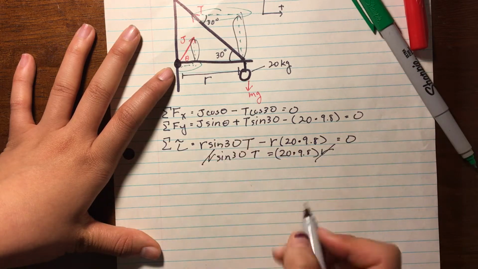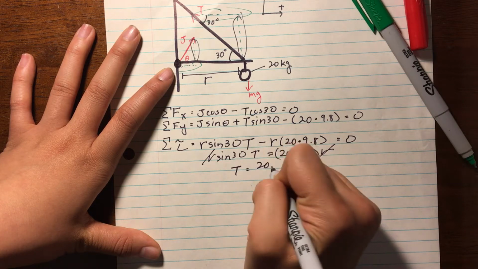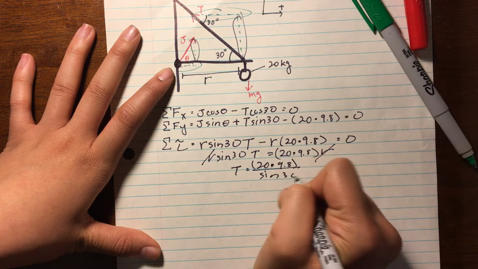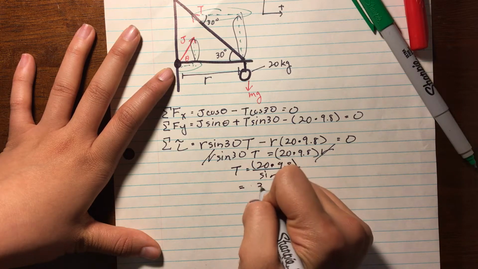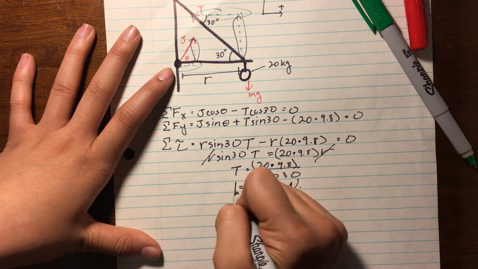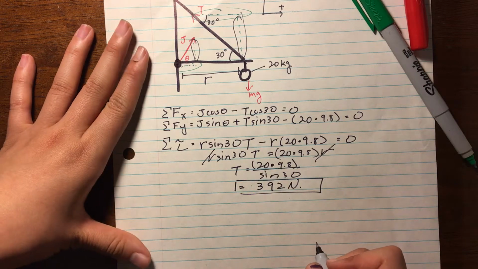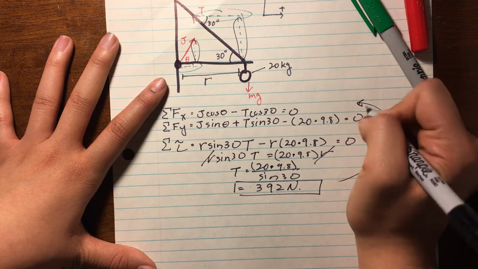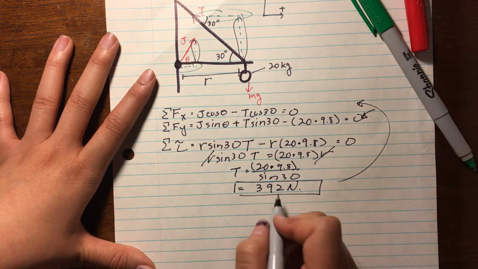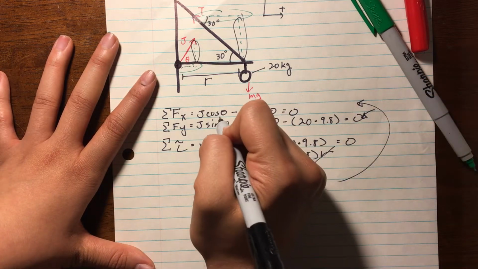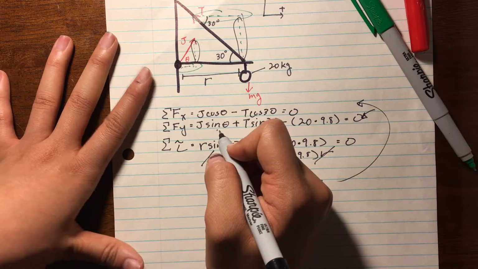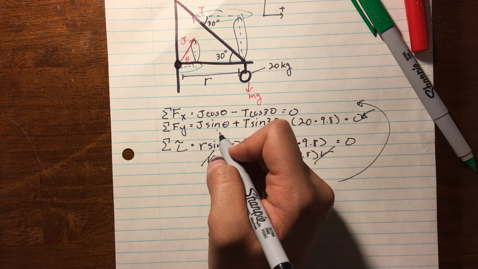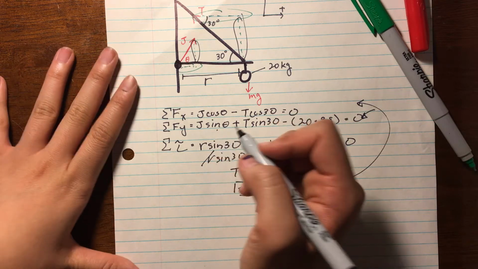And they'll cancel out, leaving you with T equals 20 times 9.8 divided by sine 30, which will give you 392 newtons. So that gives you the tension. And then you take the tension, plug it back into these two equations in order to get the J cosine theta and J sine theta, which are the horizontal and vertical forces exerted on the beam by the pole.